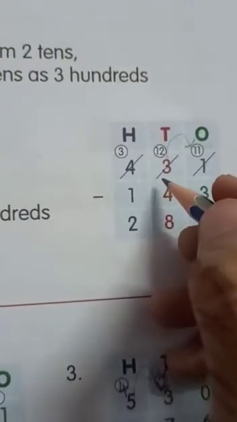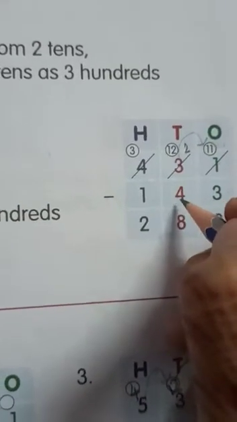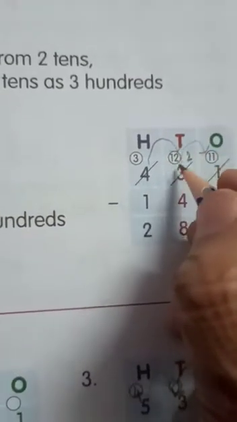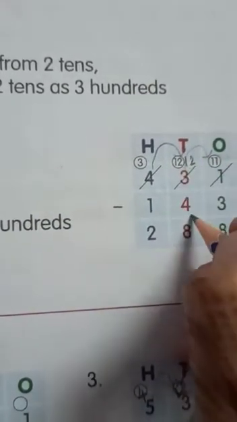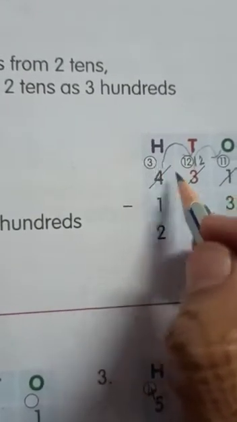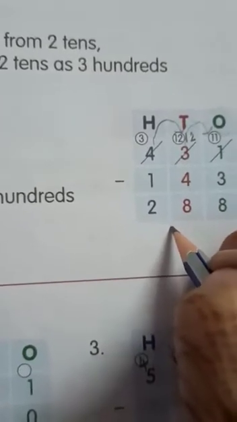Now again children, here we are having 2 now, so we cannot subtract 4 from 2. Again you have to regroup them. Take 10 from the hundreds place. 12 minus 4 is 8. So here we have 3. 3 minus 1 is 2. So the difference here is 288.